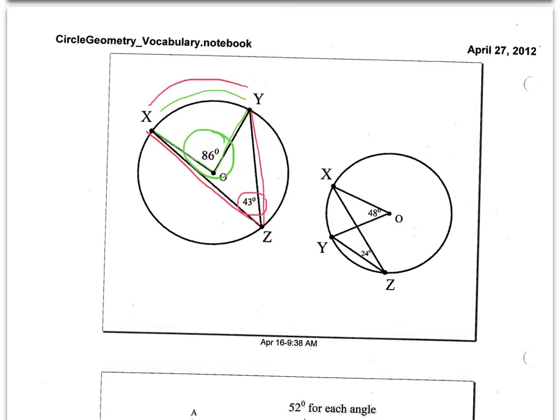The second one, if you have another central angle at O, so O or C will always show our central angle, and you have an inscribed angle at Z, and they're both again along the same arc, the central angle will be double our inscribed angle. So central is double, so 48 is double 24. Keep all that in mind as we start to go through some examples.